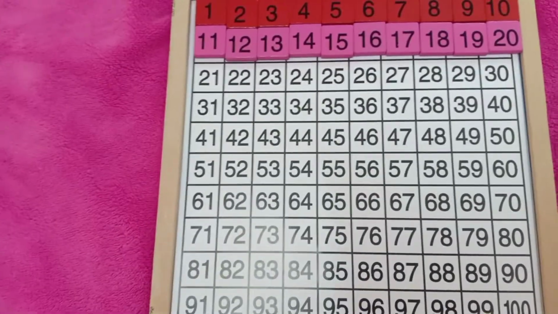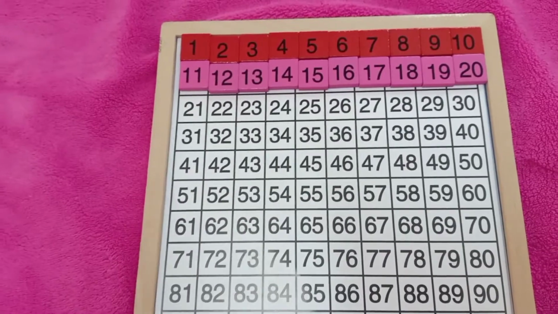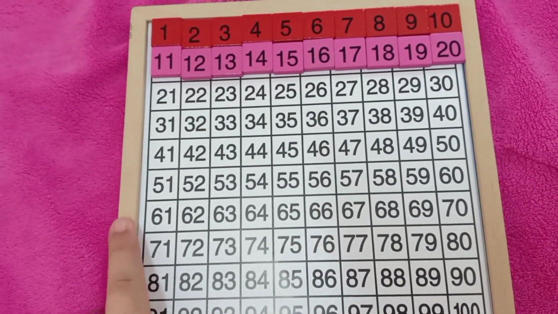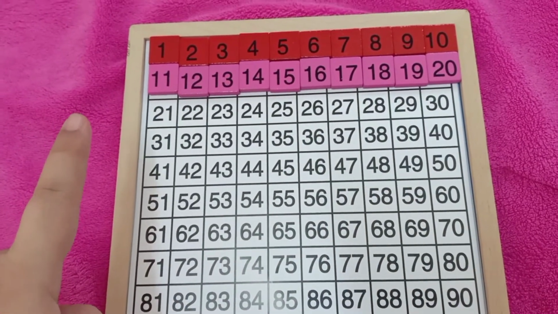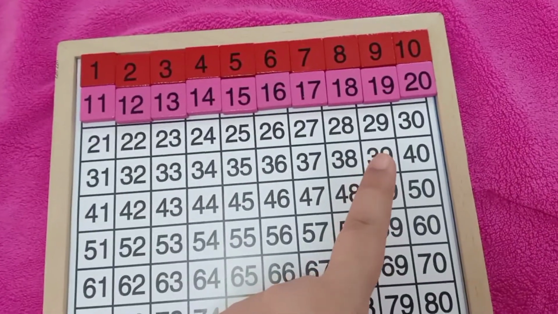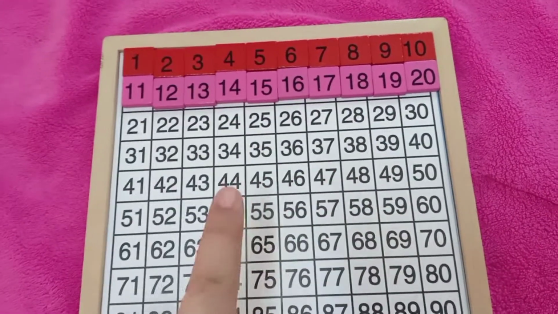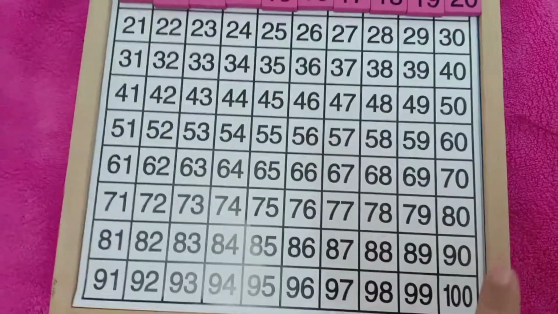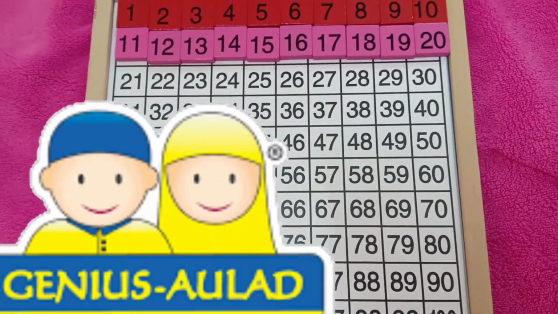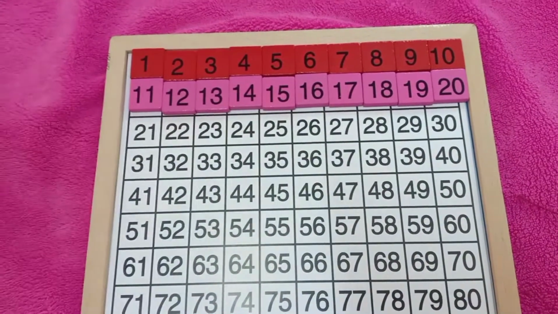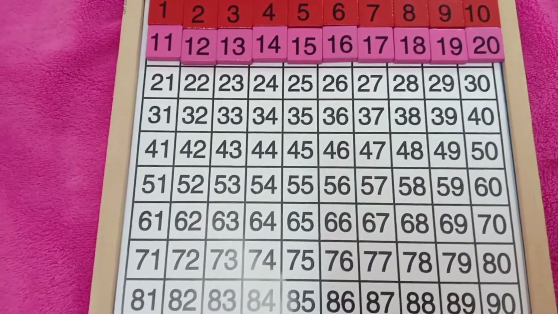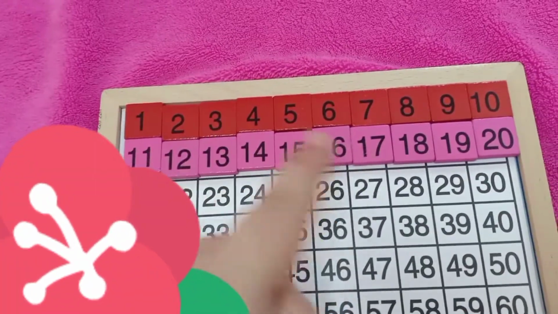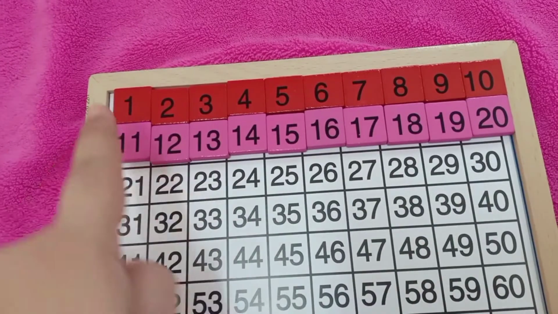Okay, now Teacher Tasha will explain about count 1 by 1. I just do for number 1 until number 20, but you can try and do this from number 1 until number 100. Okay, now what is the meaning of count 1 by 1? Count 1 by 1 means you count everything 1 by 1 like this.